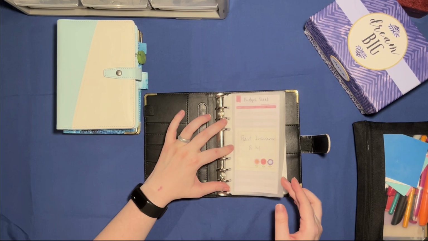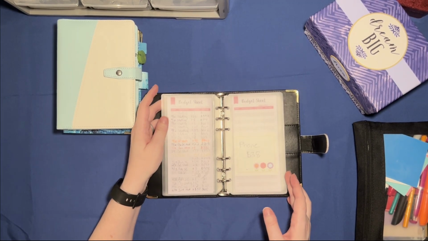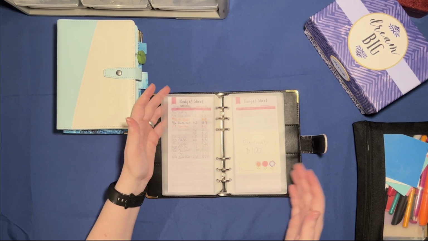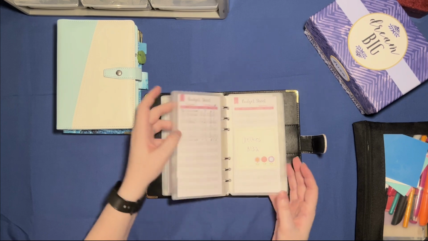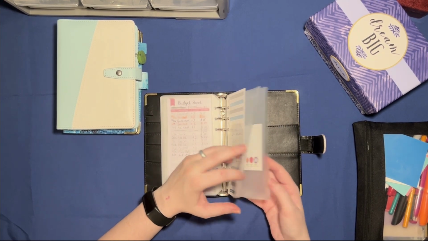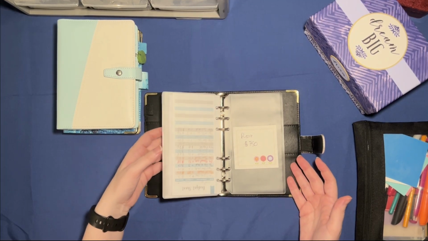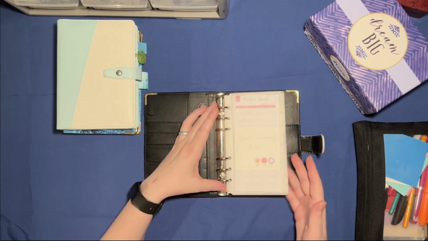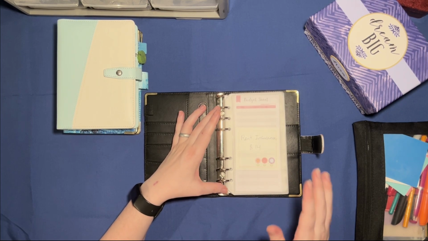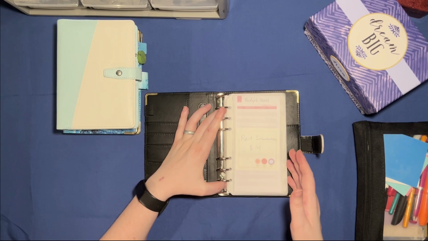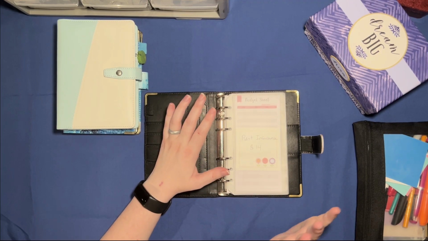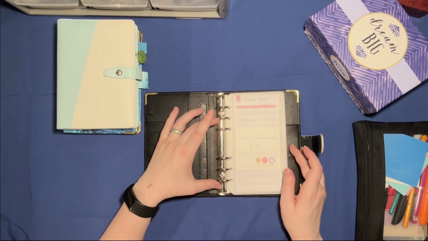So we have renter's insurance, pet insurance, my phone bill, bike insurance, internet, electricity, utilities, car insurance, and then rent. These are the main bills that we need to pay every month to keep the house running. The fixed bills. This is not including any debt, which is a whole other story. We'll get to that later.